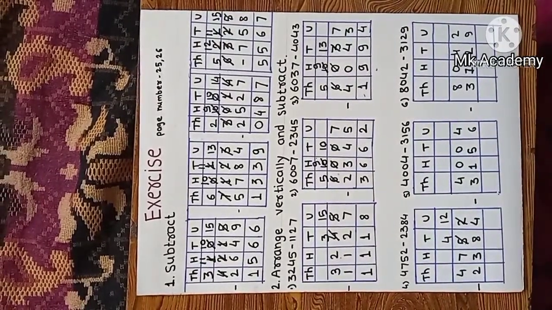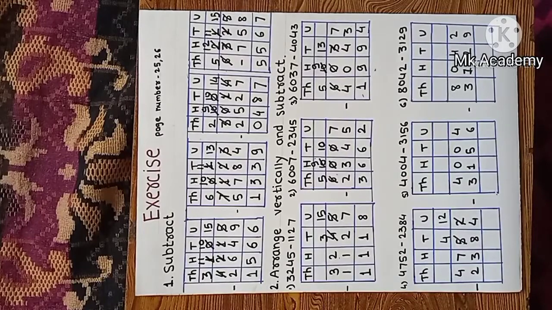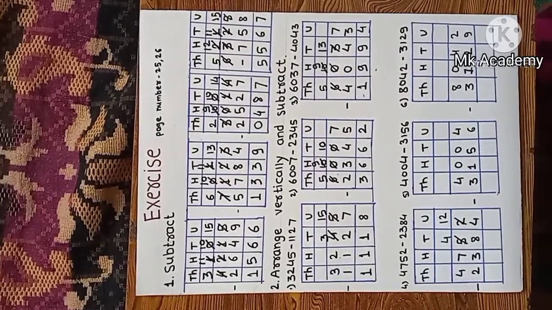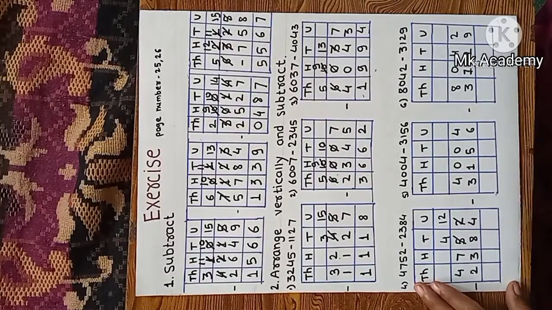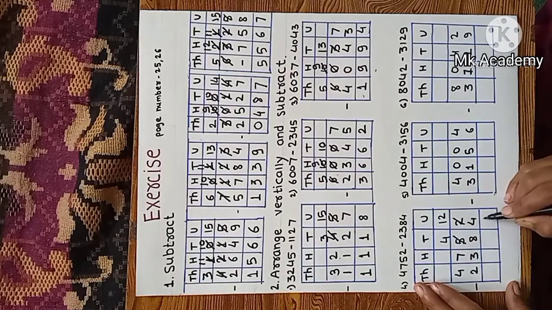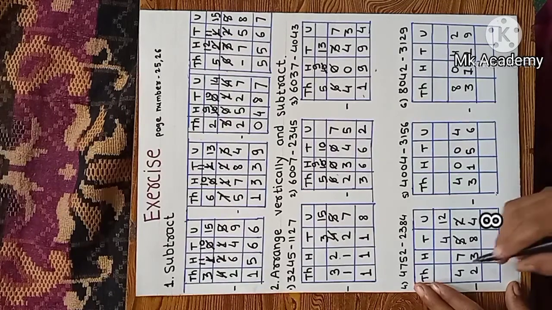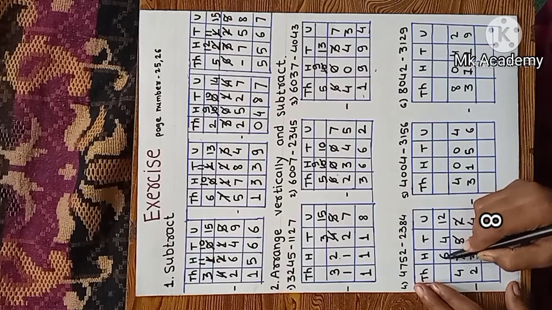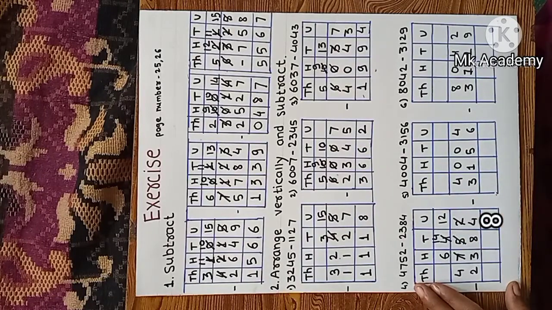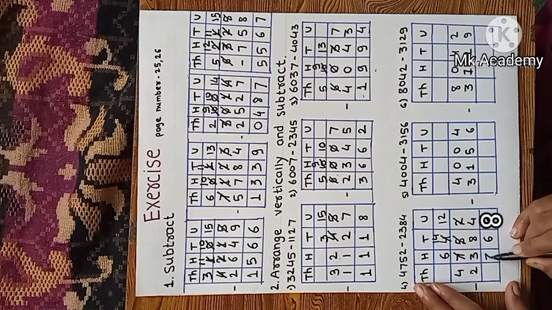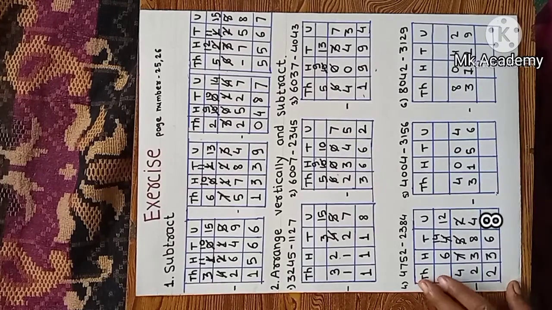Let's see the next example. 4752 minus 2384. See, in this example we see 12 units minus 4 units. How many units remaining? 8 units. Now 4 tens minus 8 tens, this is not possible. We can borrow from 100. Here 700, we can borrow 100. How many hundreds remaining here? 6. Now here we get 14 tens. Now 14 tens minus 8 tens, how many tens remaining? 6. Now 600 minus 300, how many hundred remaining? 3. Now 4000 minus 2000, how many thousands remaining? 2.